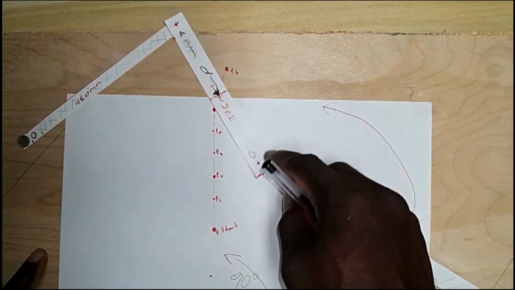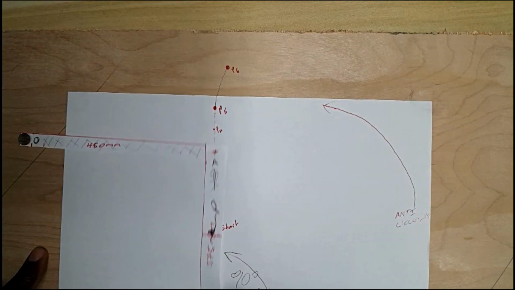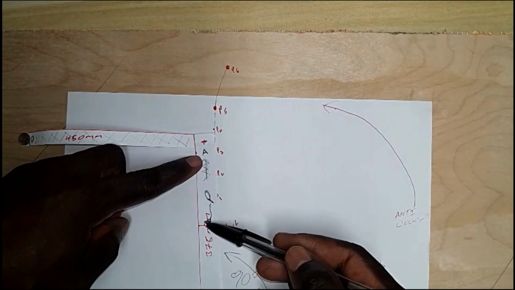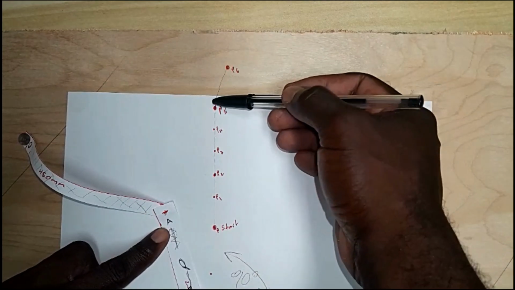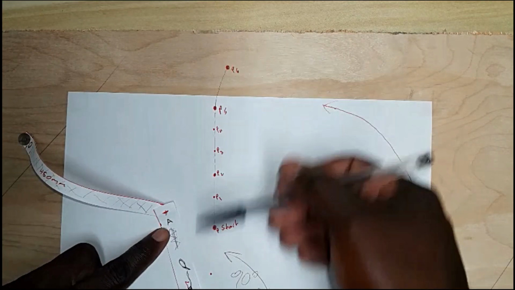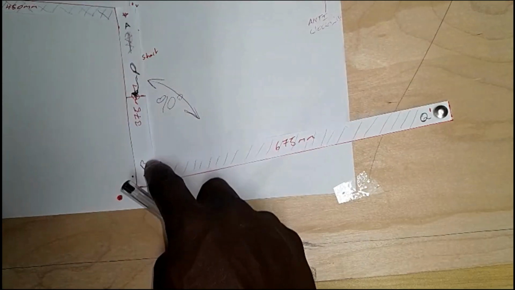Now, if we were to change the direction, we'll see something else. But as you can see here, when we trace the point from P1 all the way up to P6, when we draw a line through those points, you realize that it forms our expected locus.